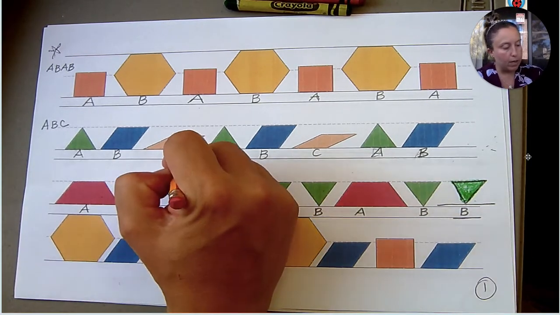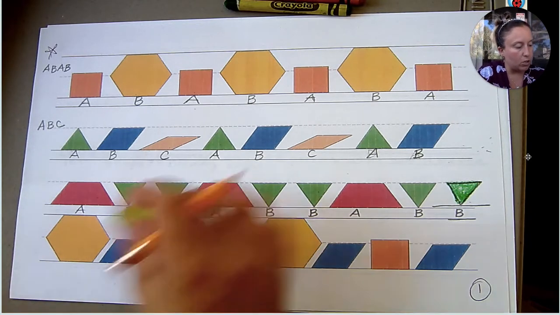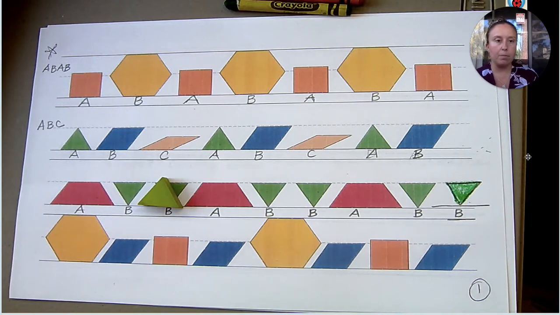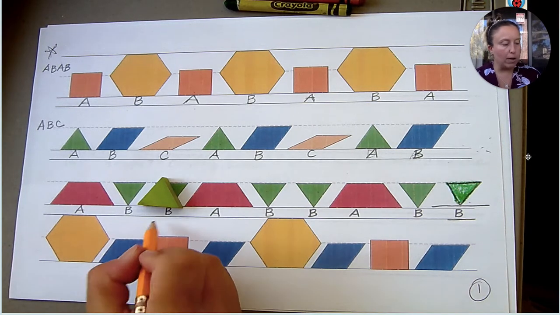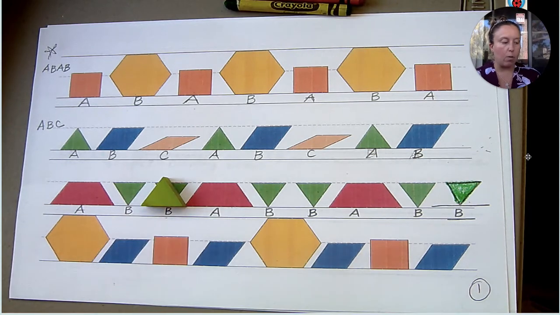What if this one, instead of looking like this, was actually upwards? Would that be exactly the same then? No. This one would have to be C. Even though it's a triangle and it's green, this one is upside down and that one is right side up, so they would not be in the same pattern.